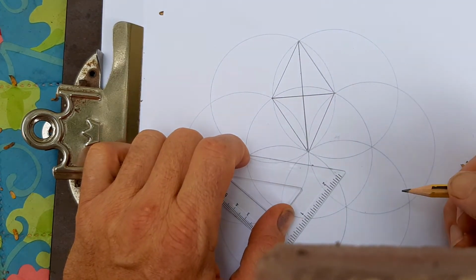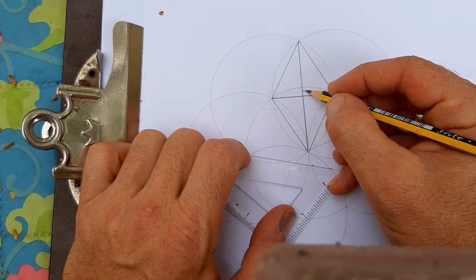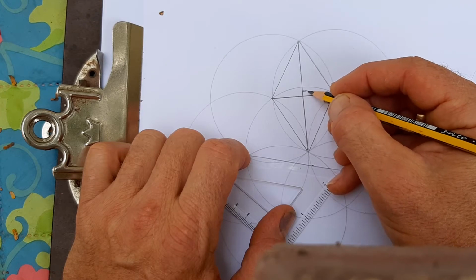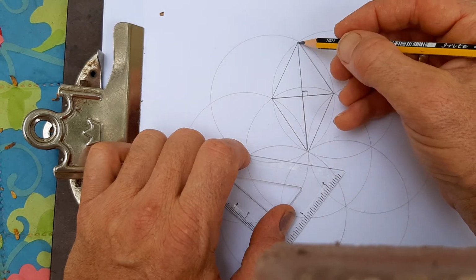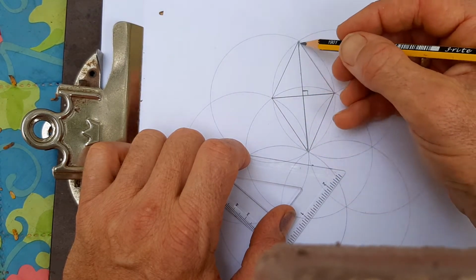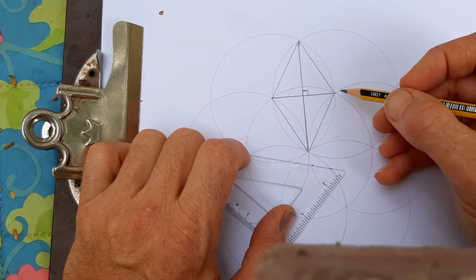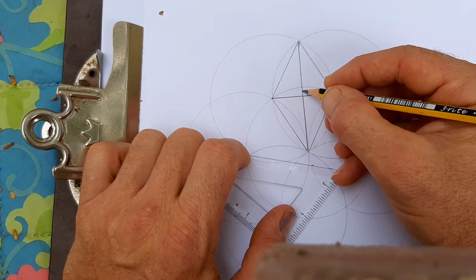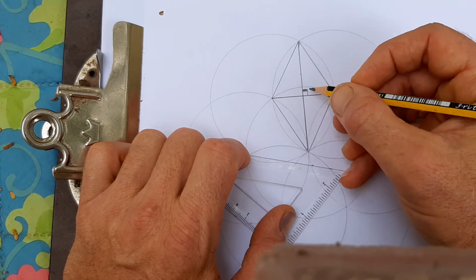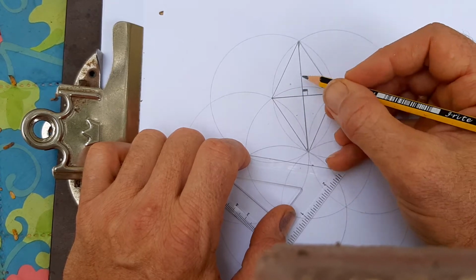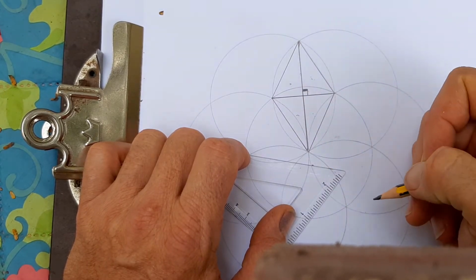But there I have 4 congruent triangles that make up this rhombus. In every rhombus, if you strike a line from the opposite vertex, cut it in half this way, cut it in half this way, you have four right triangles that are all identical, all congruent triangles.